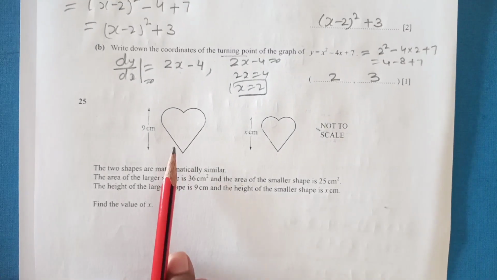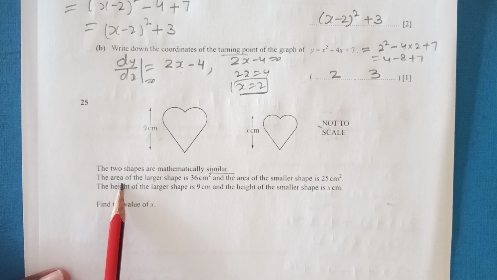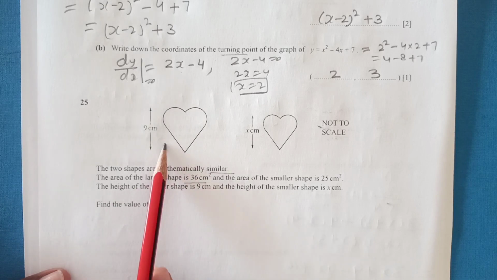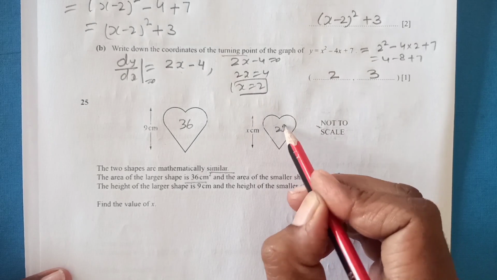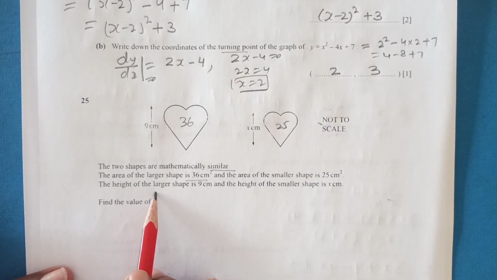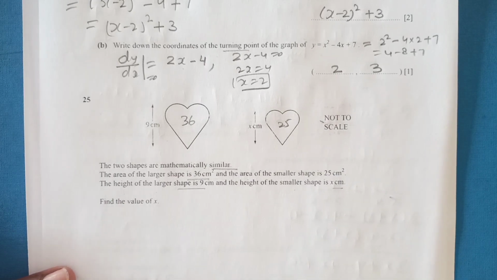Now number 25, we have two shapes here. You can see these heart shapes are given here. The two shapes are mathematically similar. The area of the larger shape is 36 and the area of the smaller shape is 25. The height of the larger shape is 9 and the height of the smaller shape is x. Find the value of x.